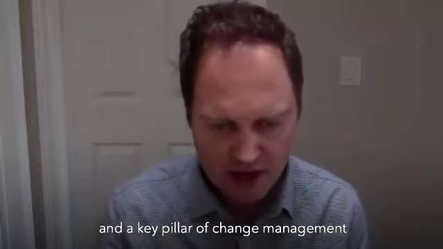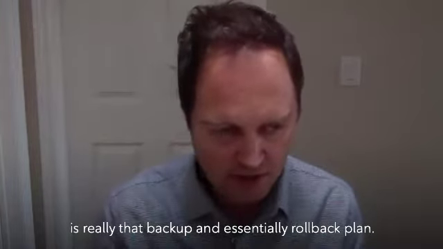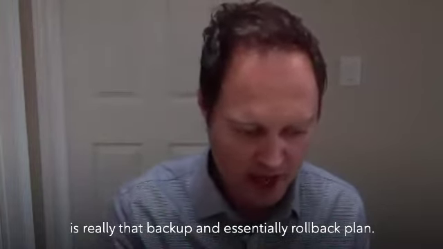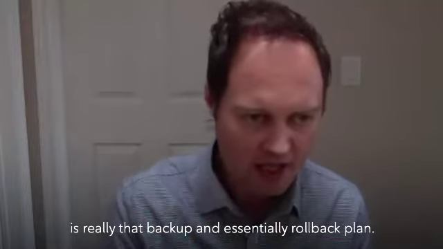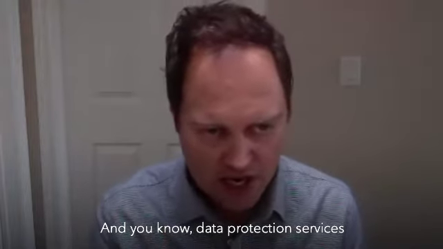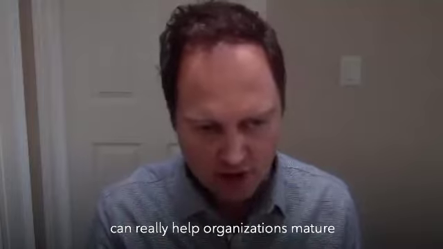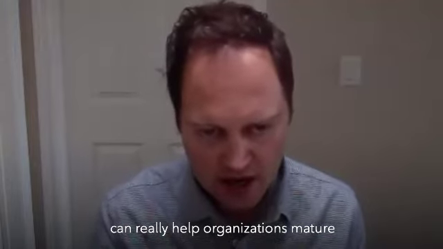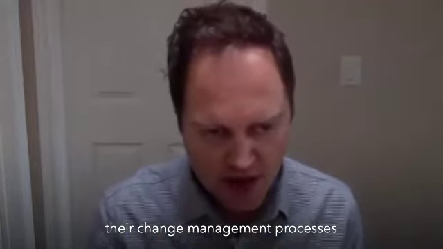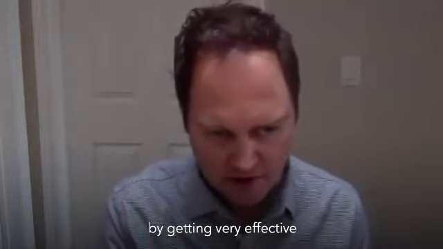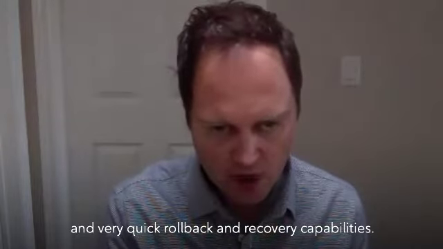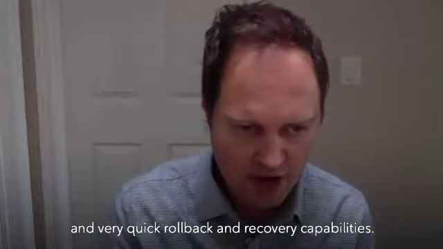And a key pillar of change management is really that backup and rollback plan. Data protection services can really help organizations mature their change management processes by providing very effective and very quick rollback and recovery capabilities.